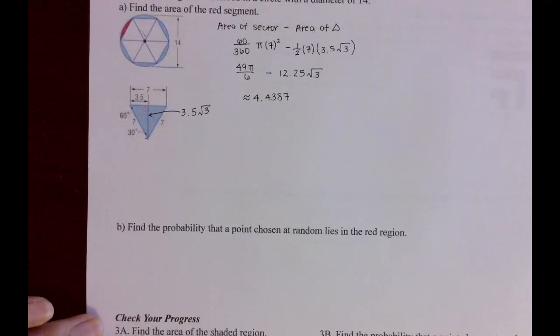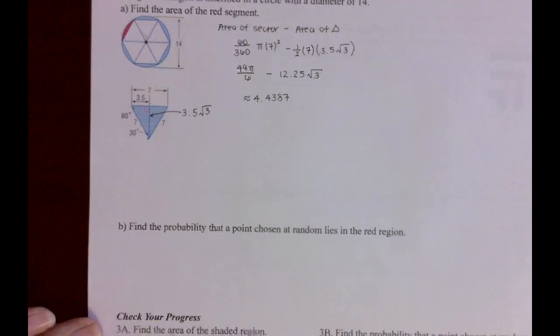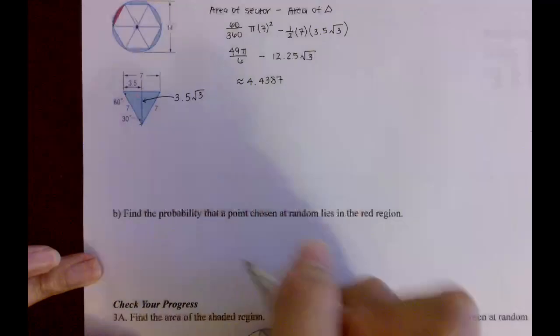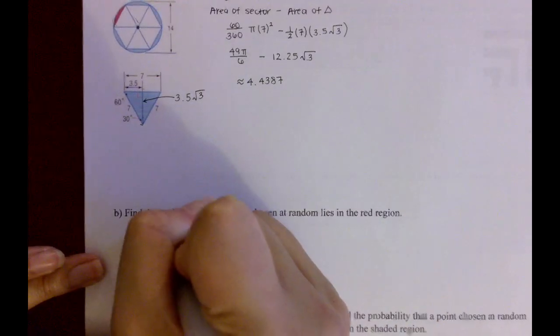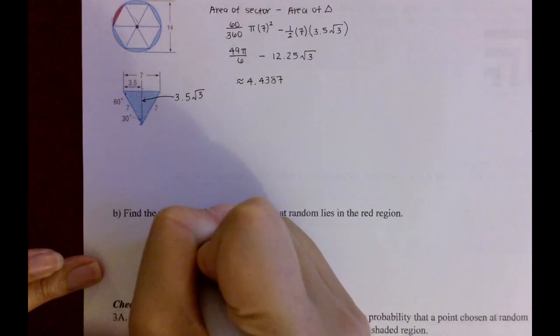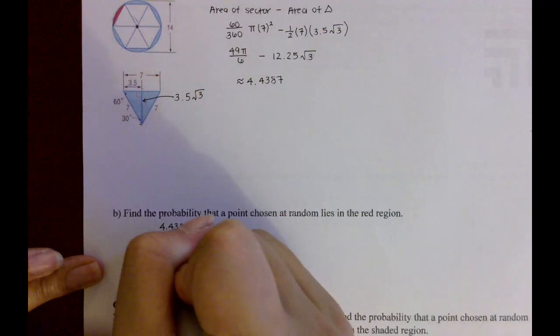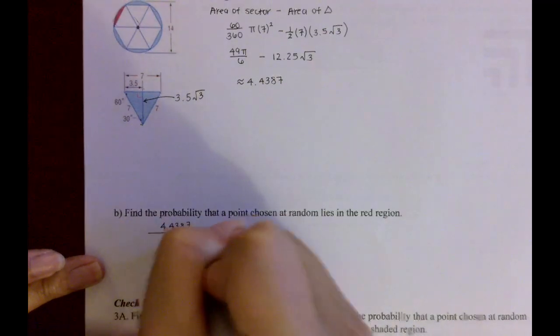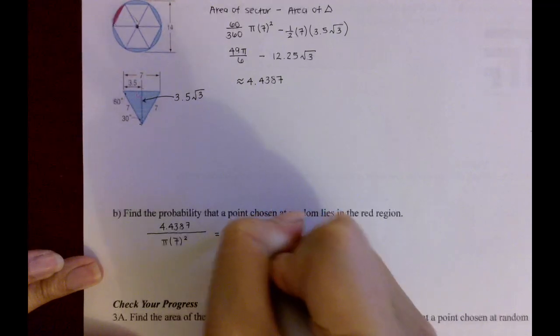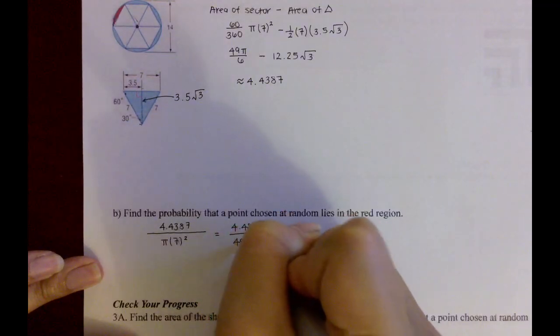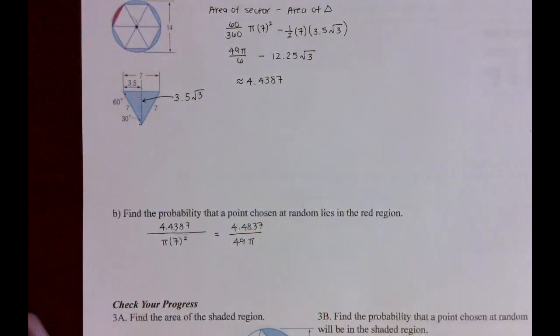Okay. So to find the probability that a point chosen at random lies in that red region, then it's going to be the area of that red region, which is 4.4387, over the area of the whole thing, which is pi r squared. Pi radius is 7 squared. So we want this, 4.4387 over my 49 pi, right, divided by 49 pi.